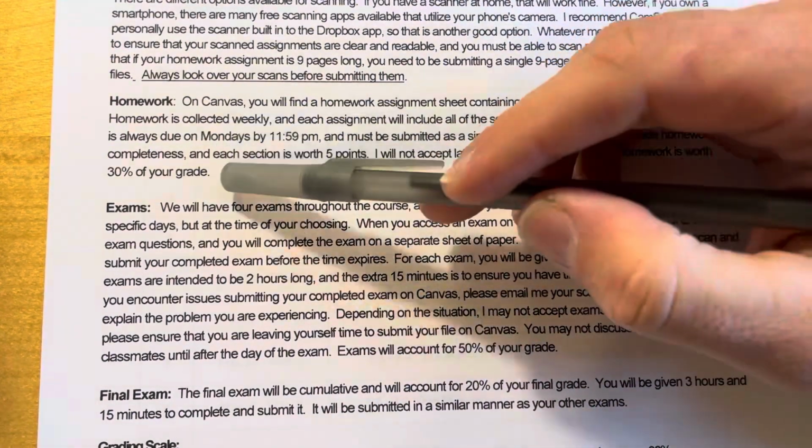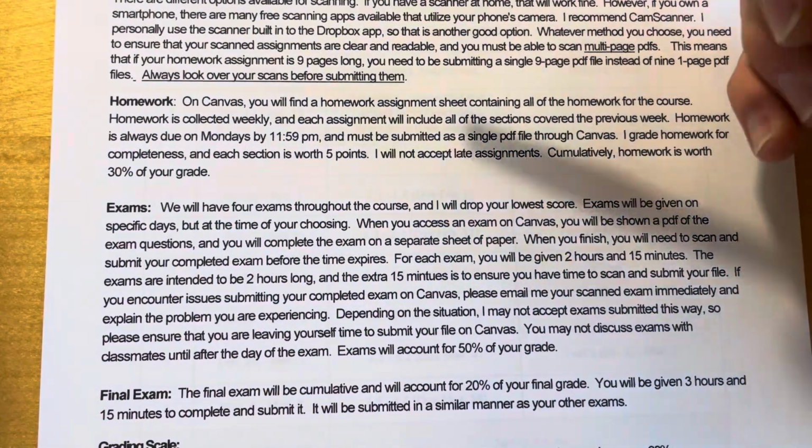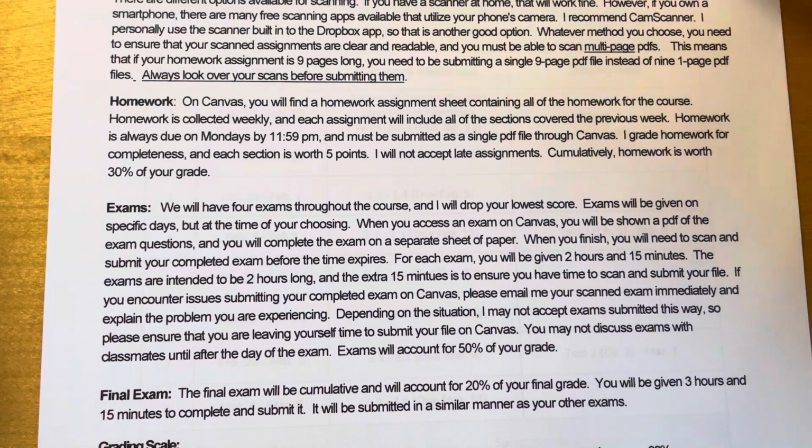Homework is worth 30% of your grade, and the way that I grade it is each section is worth 5 points. So some weeks you're going to have homework assignments that are worth more or less than other weeks. And the reason for that is because some weeks you have 2 sections worth of work to do. Other weeks you may only have 1 section worth of work. And I grade 5 points per section.